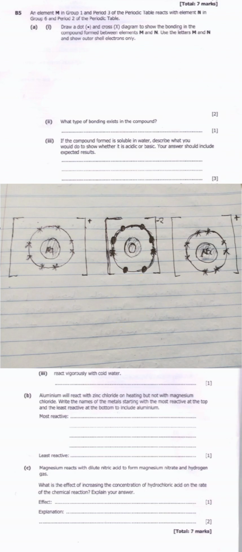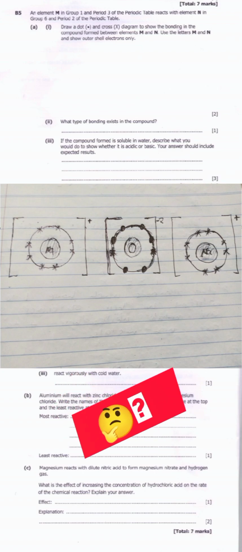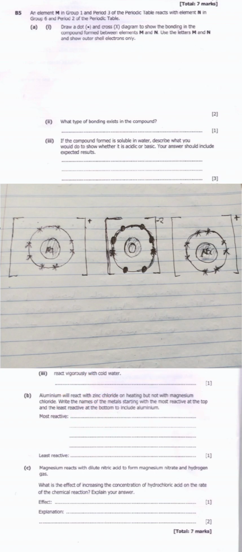So if you can see clearly, I have written 2 more positives on top of the 2 sodiums, and on top of the oxygen I have written -2. So in the next video I will explain why do we write positives if an element is losing, and why do we write negatives if an element is gaining. So this is ionic type of bonding. So this is how the bond will look.